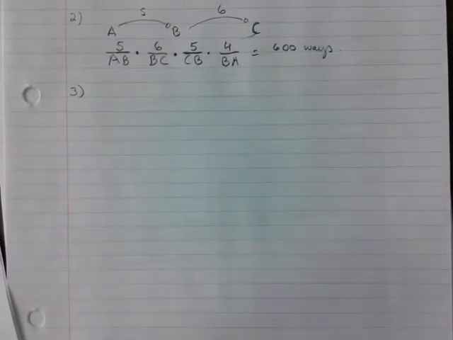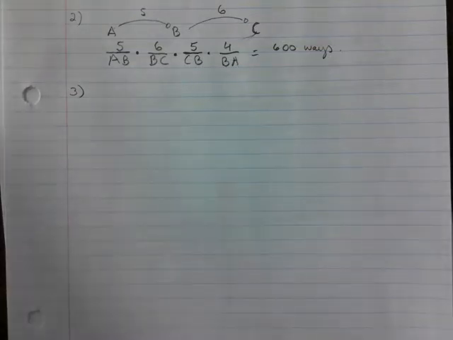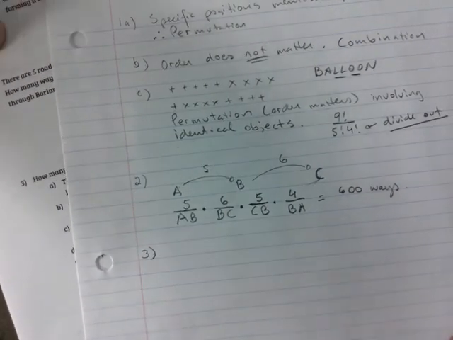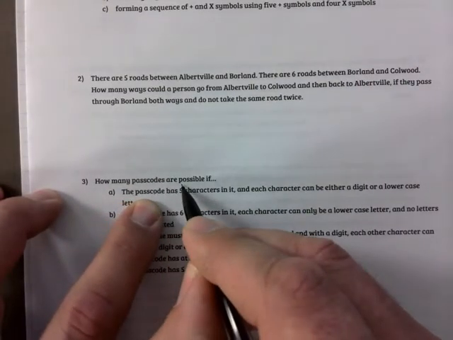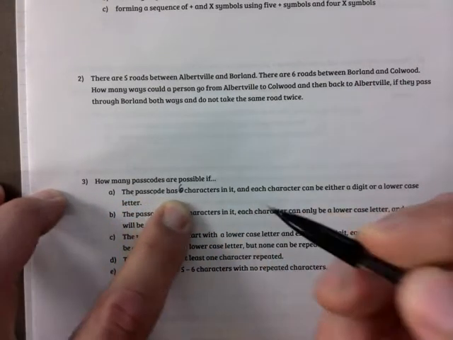Question 3, how many passcodes are possible? I want you to make a change here. I feel like it's a little bit too busy. I don't know if you already worked through it, I apologize if you did. It's a slight change. If you go to question 3, the passcode has 6 characters. I want you to change that to a 6.